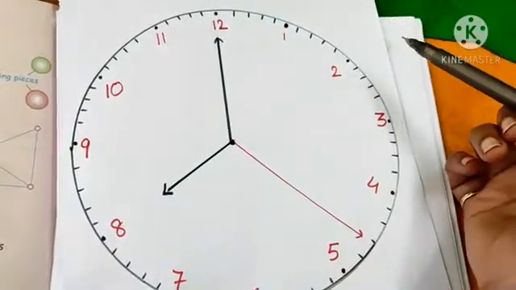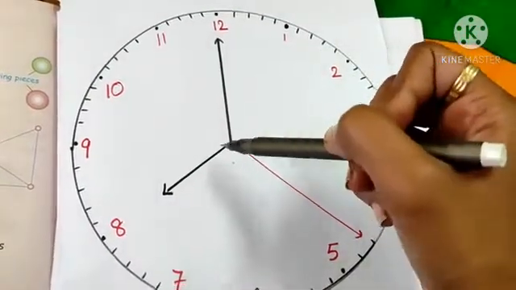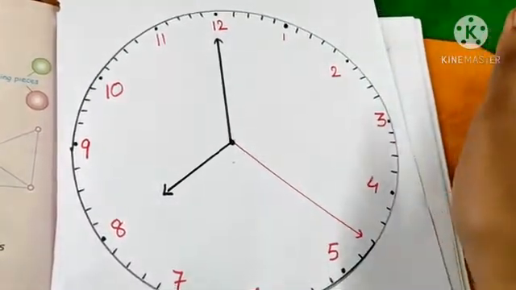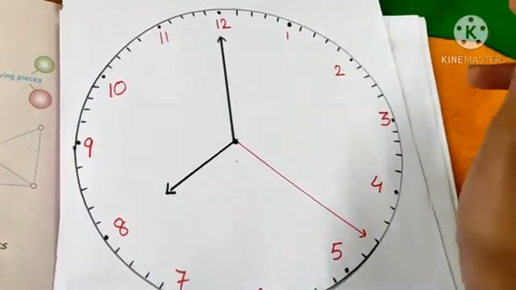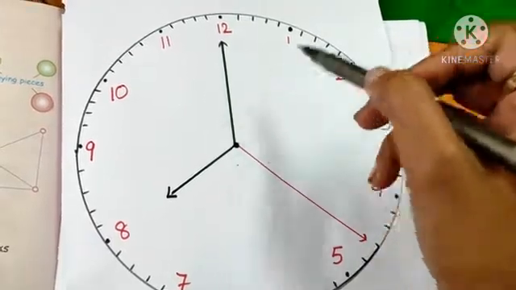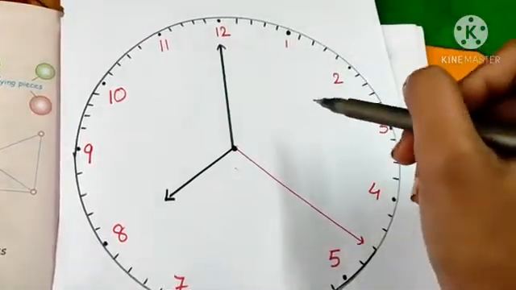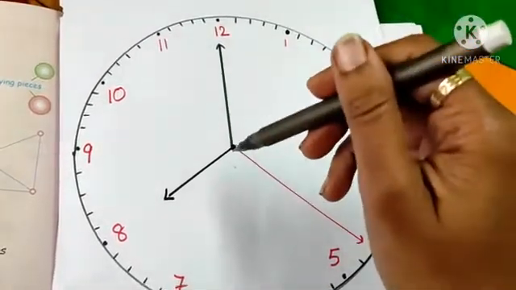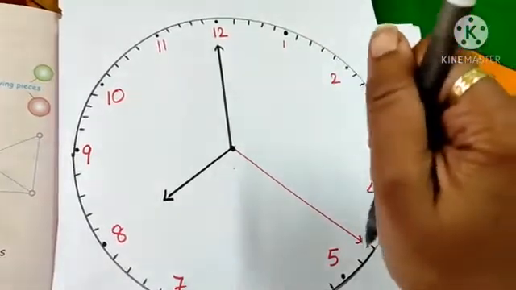The shorter one is the hour hand. It indicates the time in hours, and the longer hand is the minute hand, and it indicates the time in minutes. There is also a third hand, the red one.